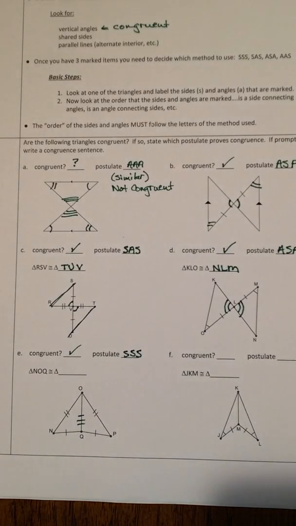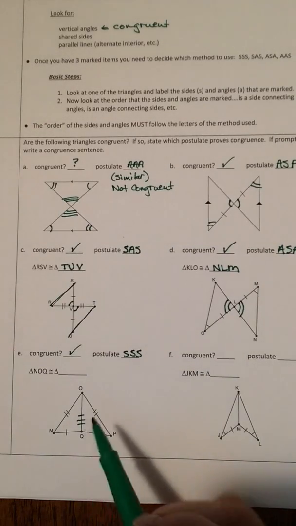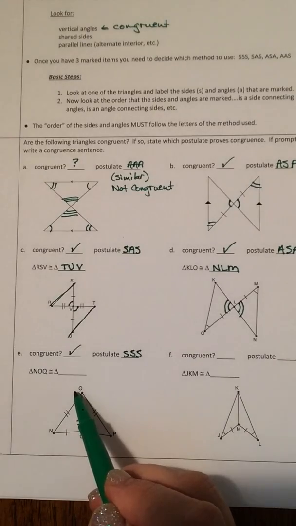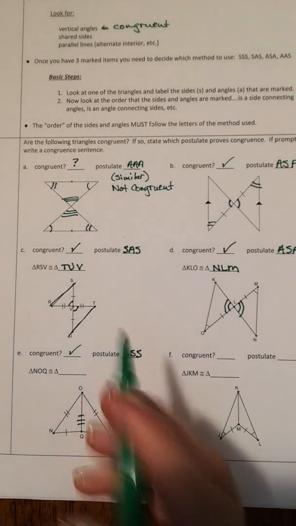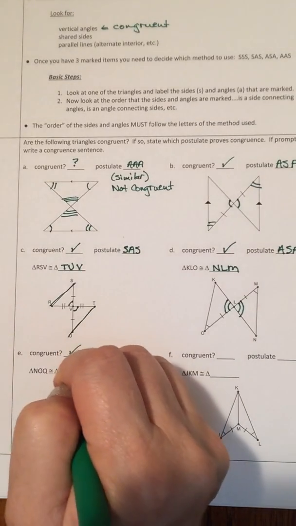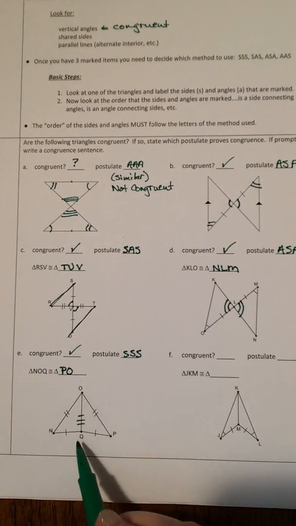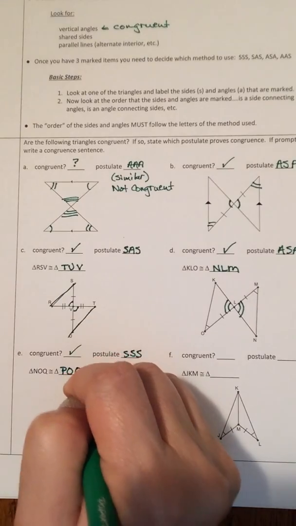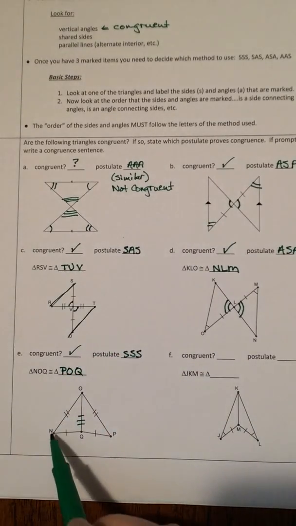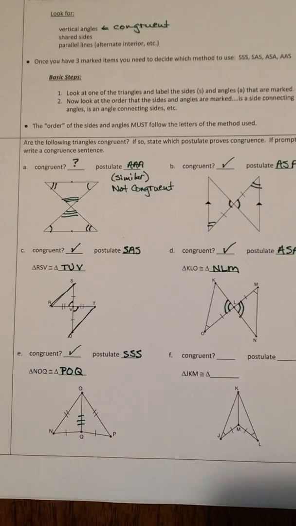Then I just have to name corresponding parts. So if I look at side NO, that matches with PO. Then OQ will still match with OQ. It is the same side. So I have triangle NOQ. NOQ will match with POQ.